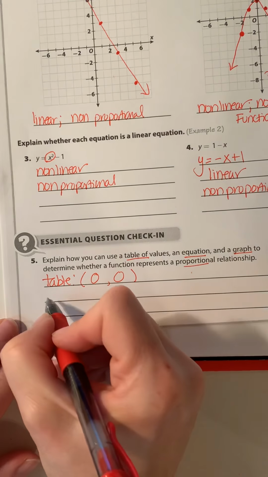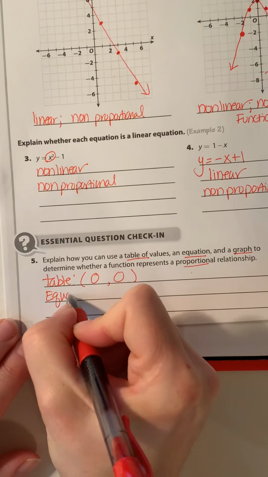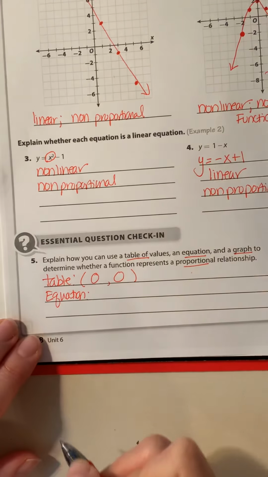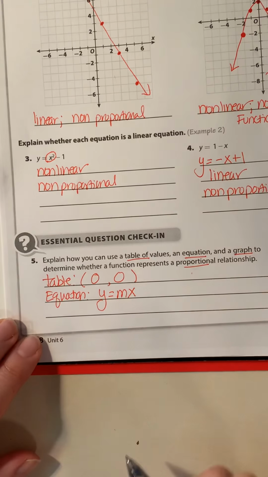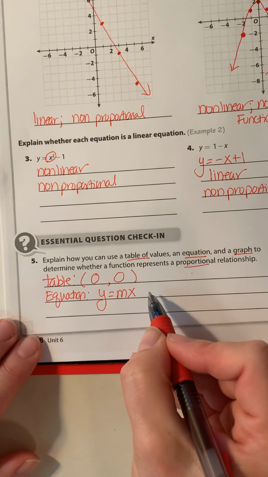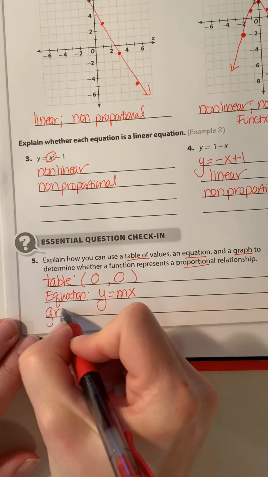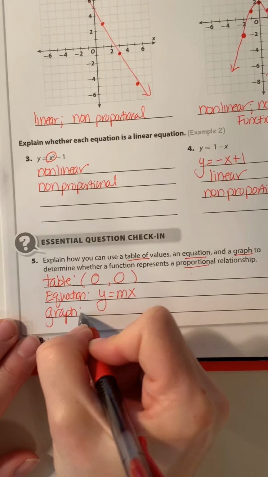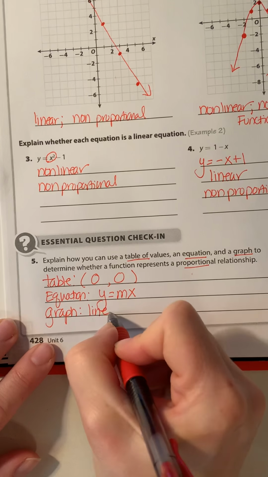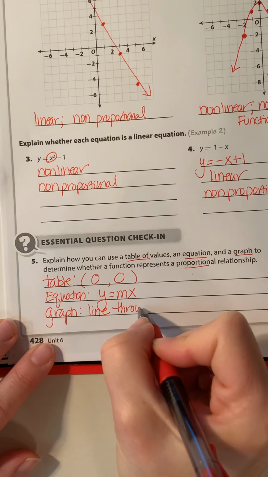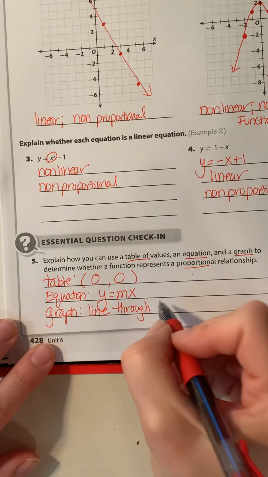Okay? In an equation, we are looking that it is just y equals mx. Okay, the plus b would be 0. And then in a graph, of course, we're looking that it's a line through what? Through the origin.